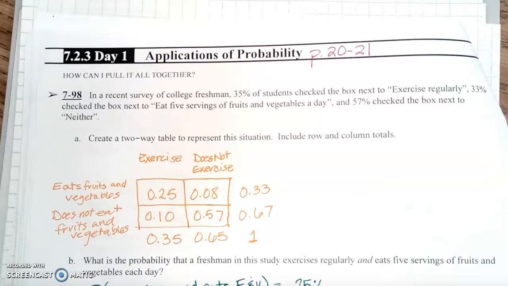First thing they want us to do in part A is to create a two-way table to represent the situation. Include your rows and columns.